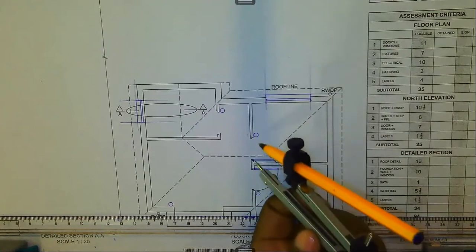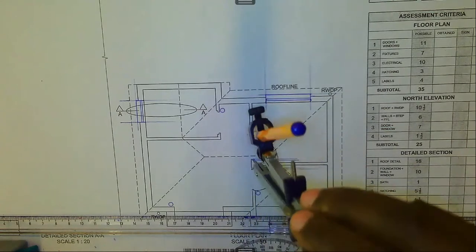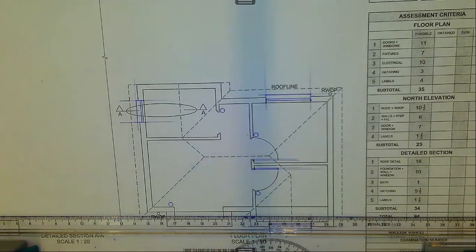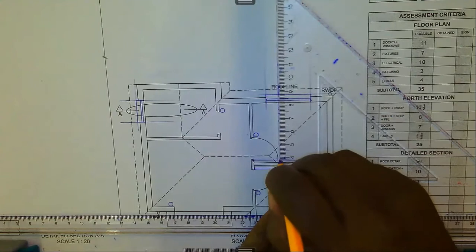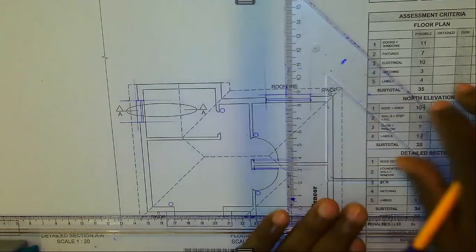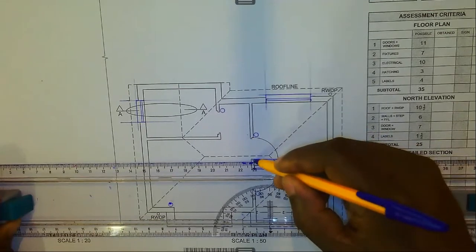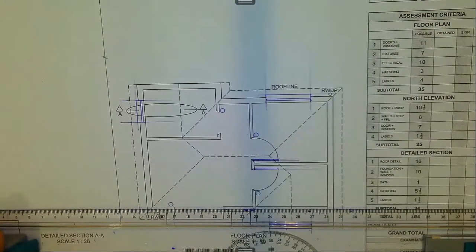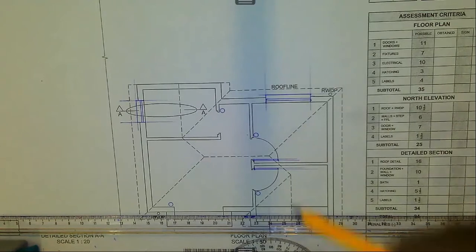Stand here, open to this, and describe an arc. Then straighten this one. And we can complete this. There you go. Right. So we have got our door in position leading into number three. Number three, that's the bedroom. So we have got the bedroom area there. Then we have got this one.